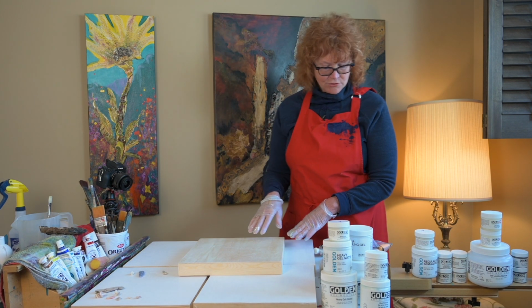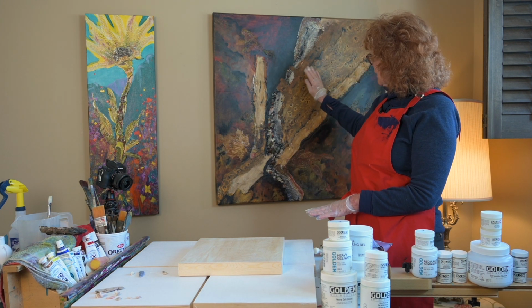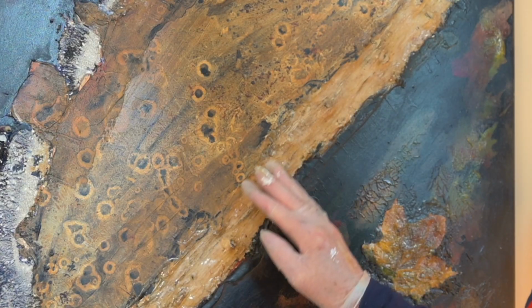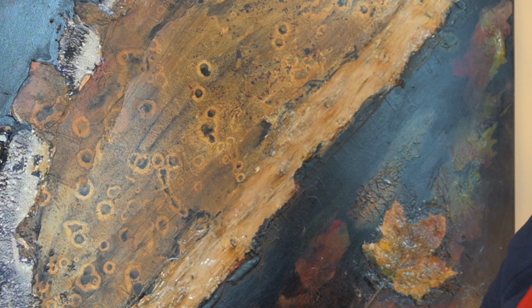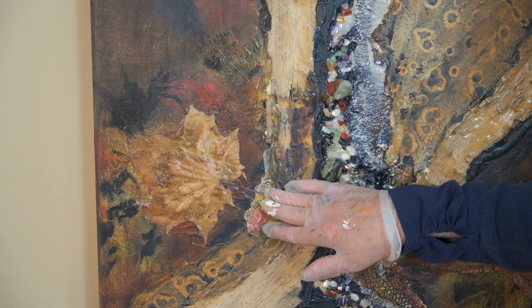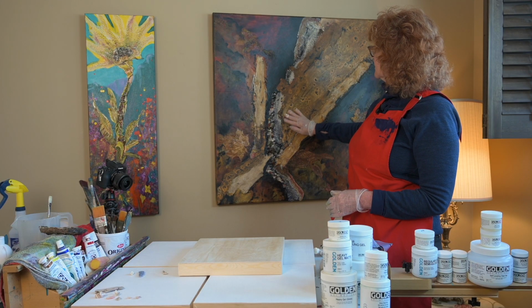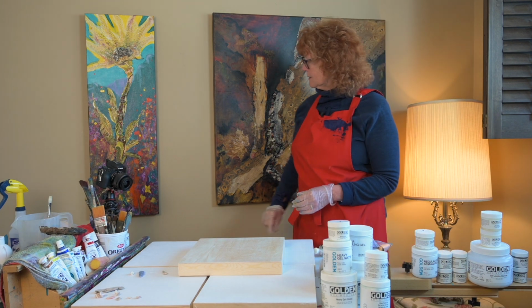A lot of my abstracts have, as you can see here, bark from a beauty tree, leaves, rocks, concrete, and different washes.